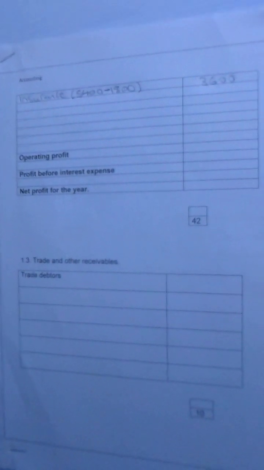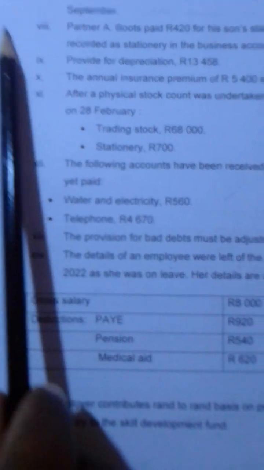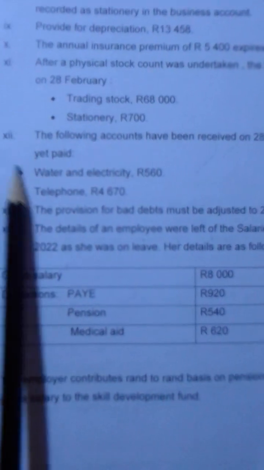We also have another expense for water and electricity. The amount given in the pre-adjustment trial balance for water and electricity is 7,200. What about the adjustment for water and electricity? What are they saying on water and electricity? Let's look at all the adjustments that are given. Where do we have water and electricity?